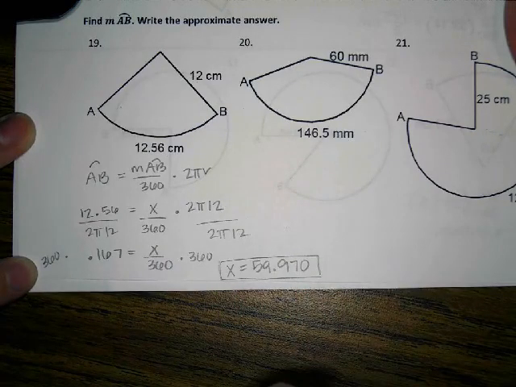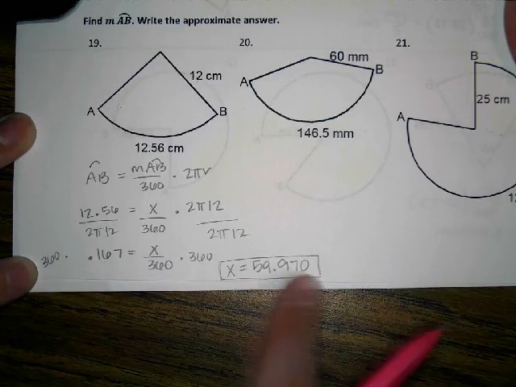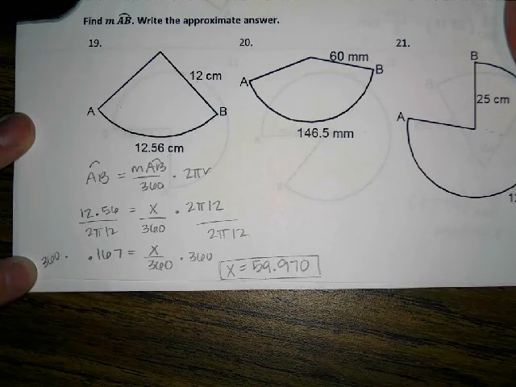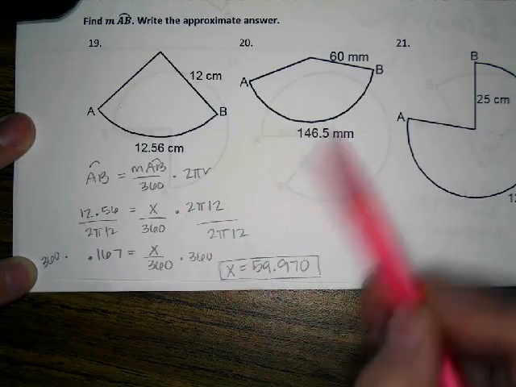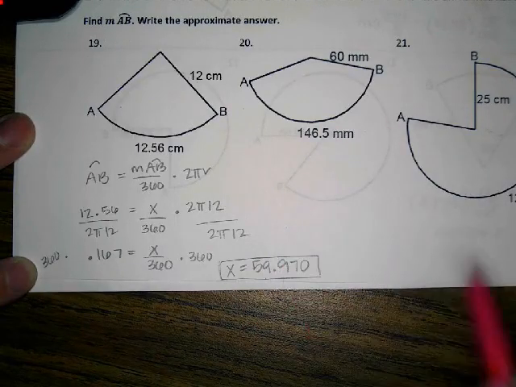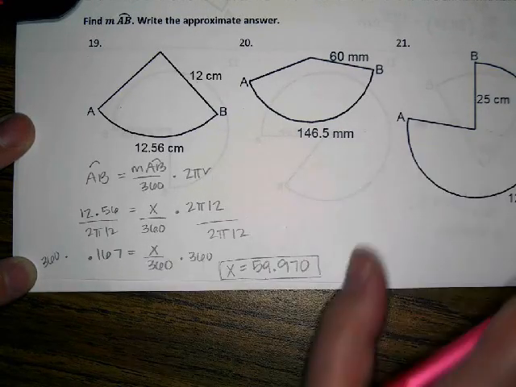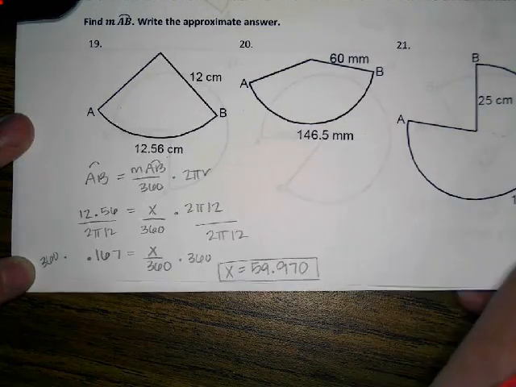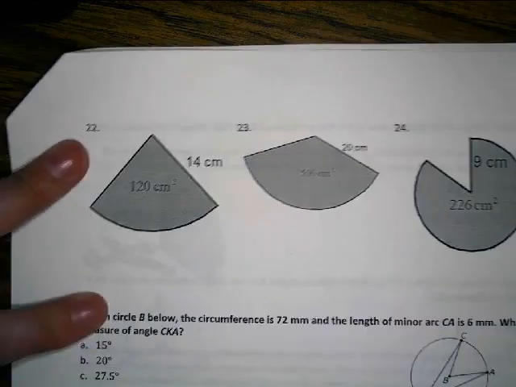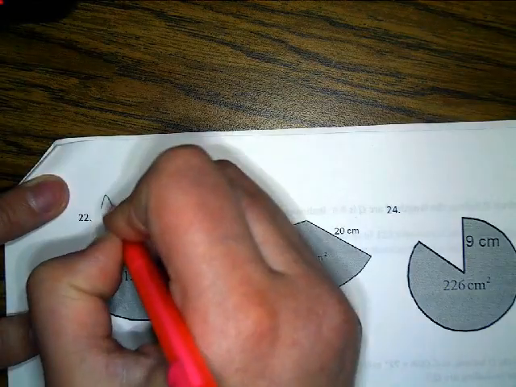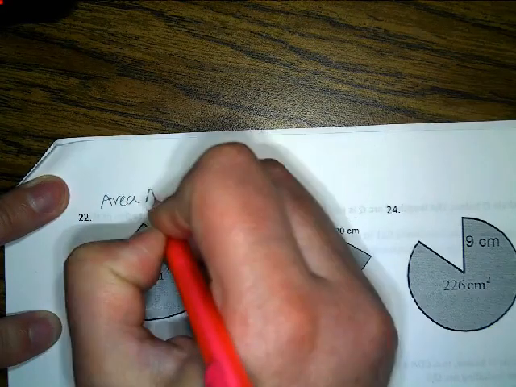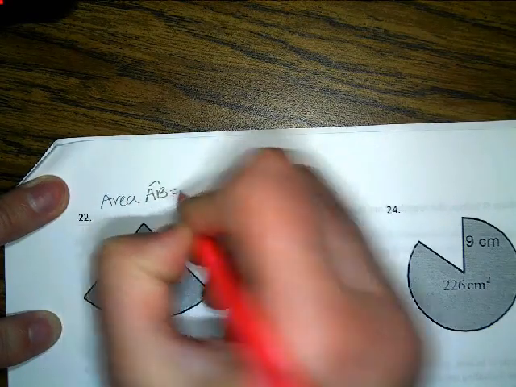Let's go ahead and try the next one in the next set of problems too. So the next 2 problems are going to work similar to this one using that same formula. If we look at problem 22, it's the same idea. It just uses sector area. So same thing here, I'm going to write the formula up here. We have the area of AB equals the measure of AB over 360 times pi r squared.